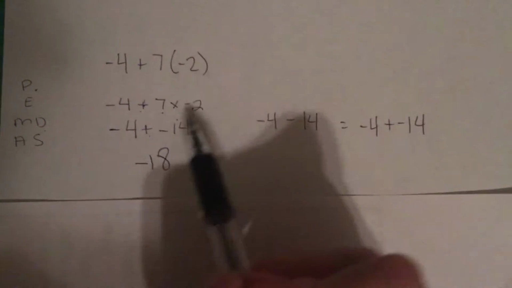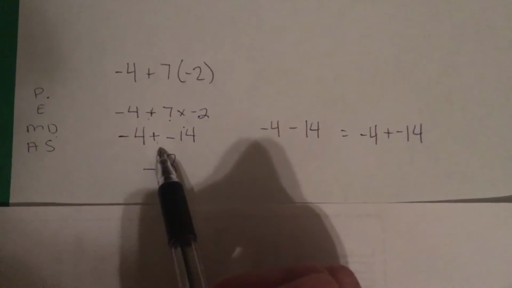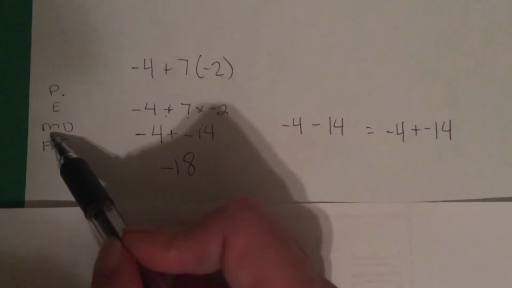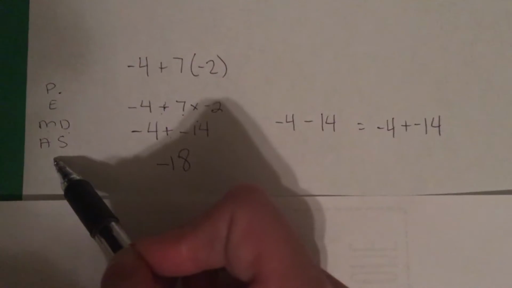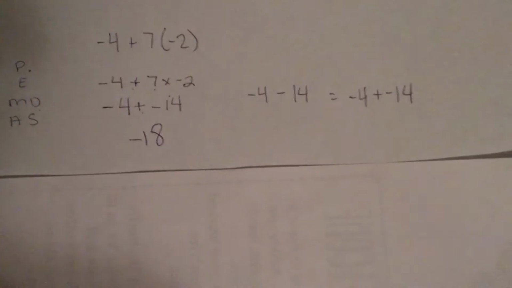What I did in this problem is first I did the multiplication, then I did the addition part of the problem. That's why this multiplication is above the line of addition, because I always have to solve my multiplication first. Otherwise, I'd get a different answer.